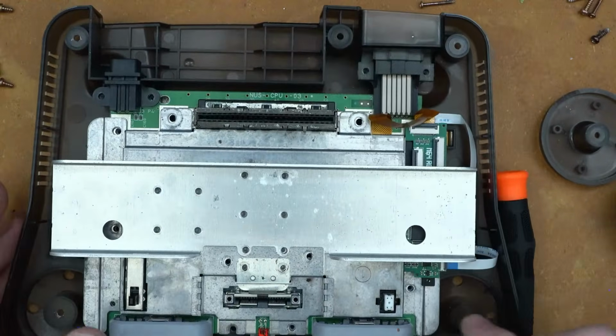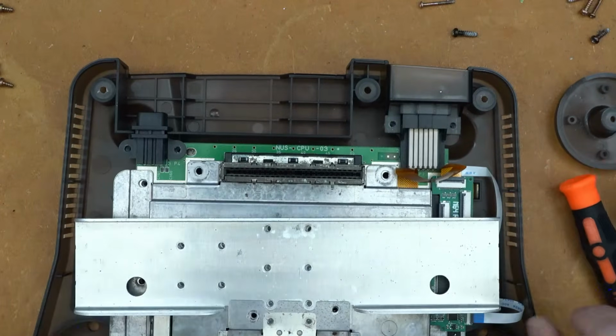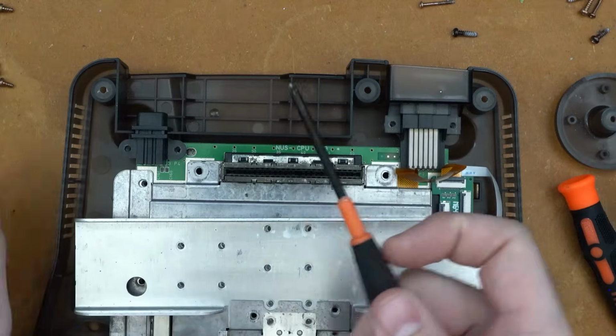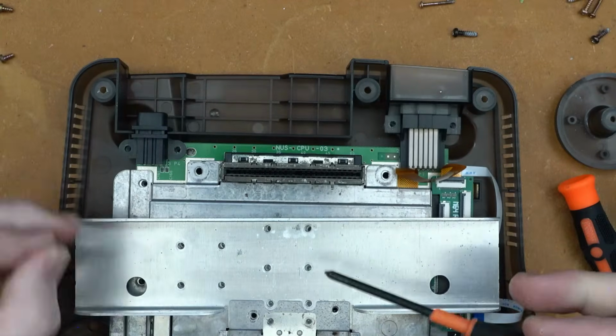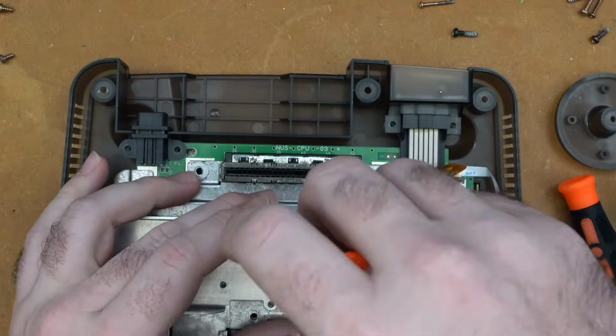And this one doesn't need a thermal pad or anything because this doesn't really produce any heat. The Retro GEM produces a fair bit of heat, so it does benefit from the thermal pad, but this mod doesn't need it.